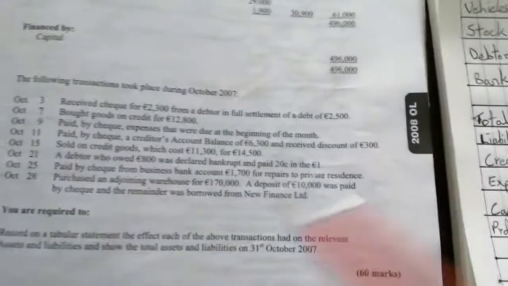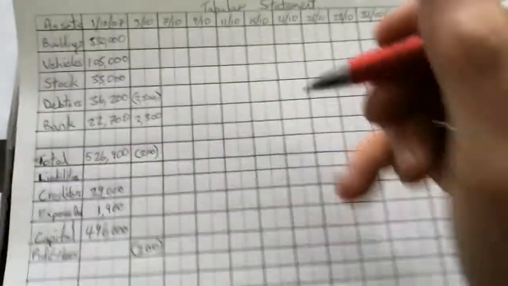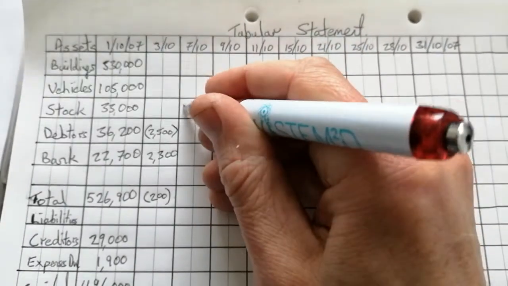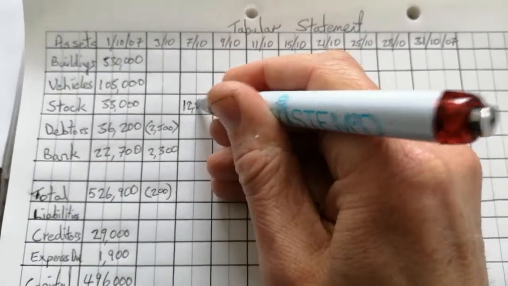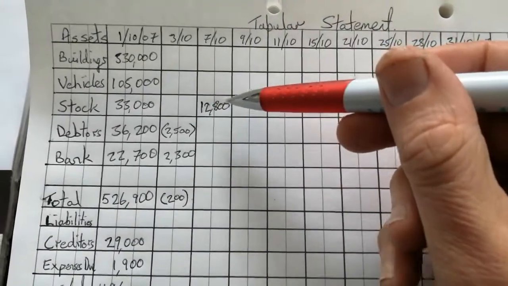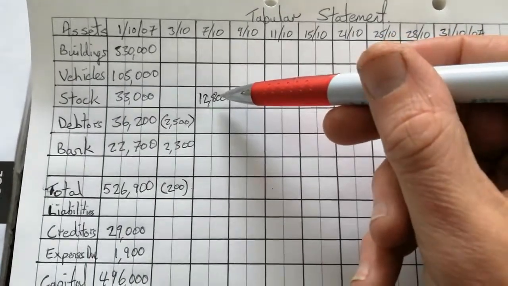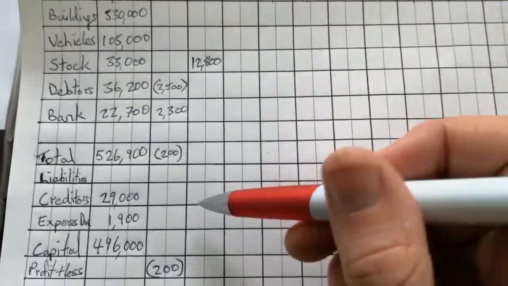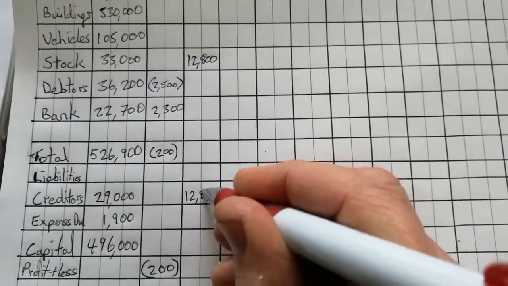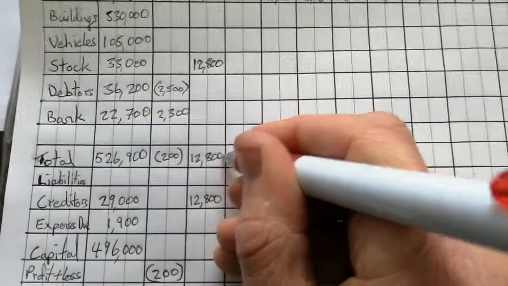Okay, next one, October 7th, bought goods on credit, 12,800. Now, if we purchase them on credit, that means our stock, first of all, goes up by the purchase price, 12,800, because we value stock at cost price, and what it cost us to purchase it was 12,800. And if we bought them on credit, it means we haven't paid for them yet. So our creditors, or the amount we owe to people, has gone up by 12,800, and that's it. The totals are both going to be plus 12,800.